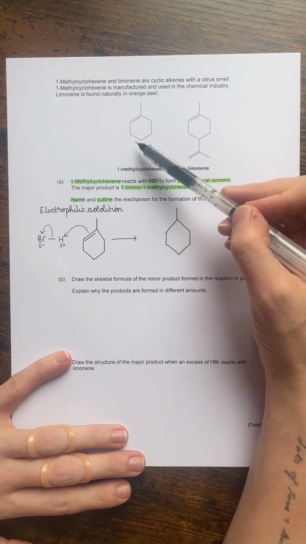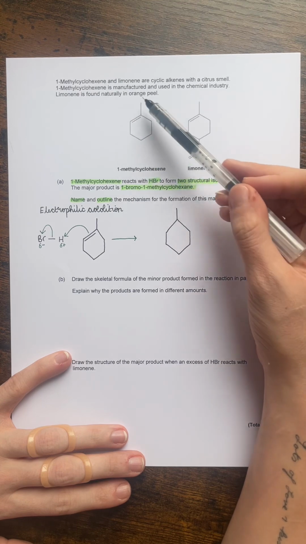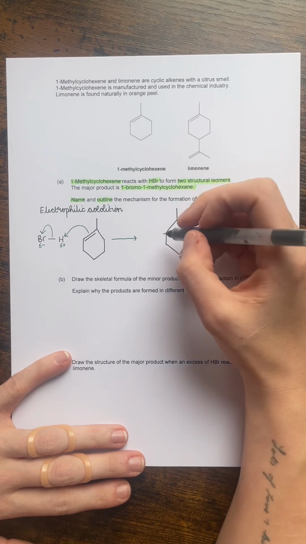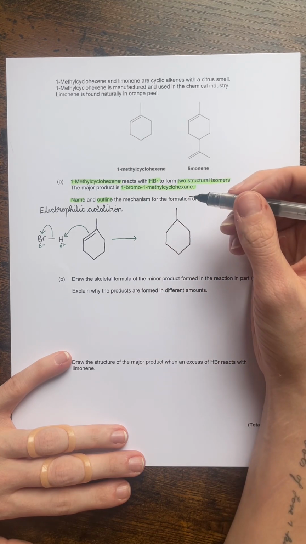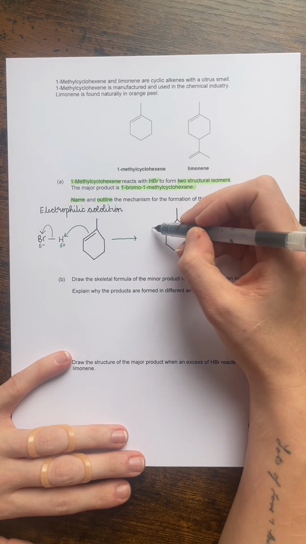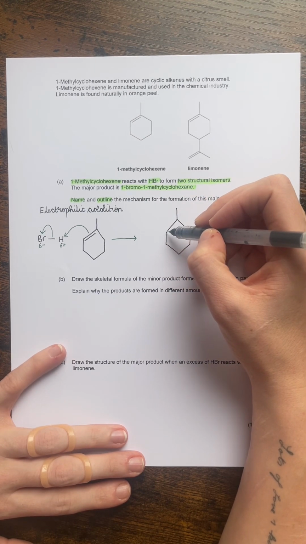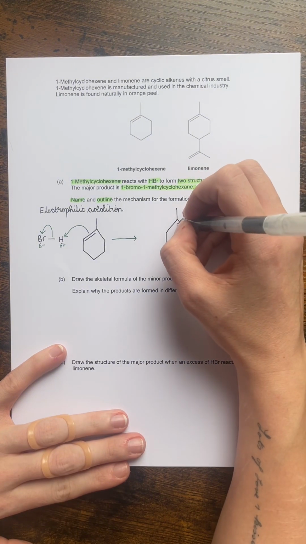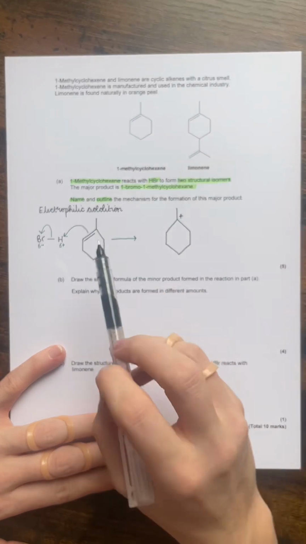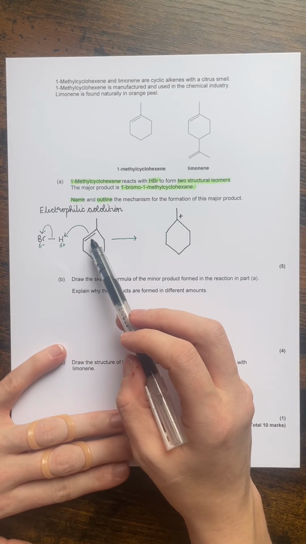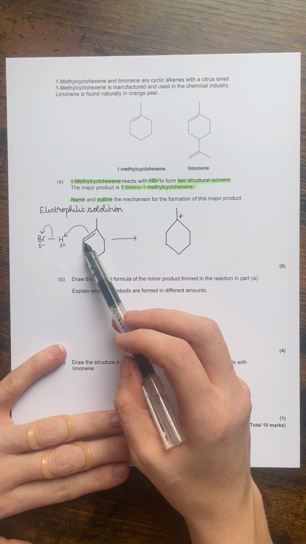Now this is a bit weird because this is skeletal formula, so I'm not going to draw the hydrogen on there because then that wouldn't be skeletal, but it is there, trust me. And then this carbon here would have a positive charge because we currently haven't added anything onto that carbon, we've just taken away its second bond to this carbon here.